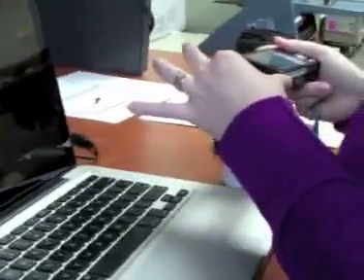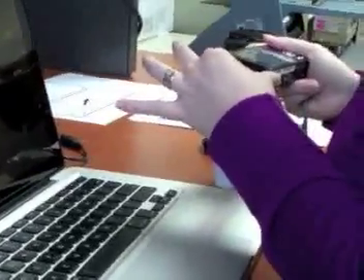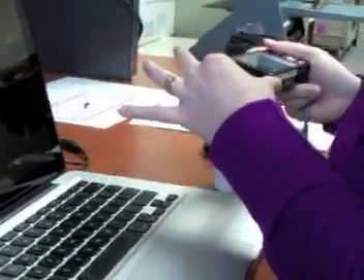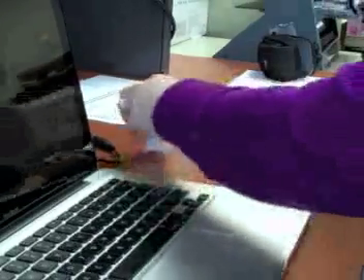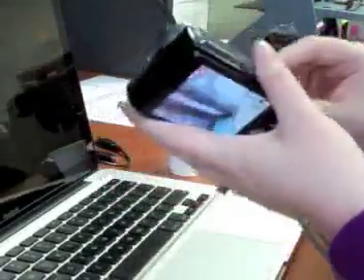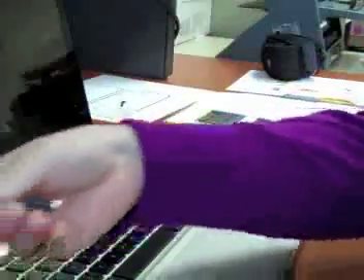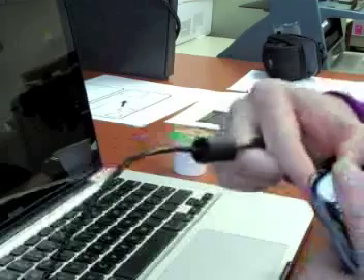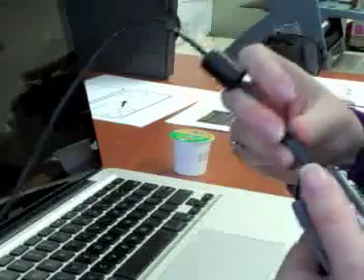Now I am going to connect my cord to my camera, somewhere back here. Or at least I say I am. There we go. You have to find the right hole.